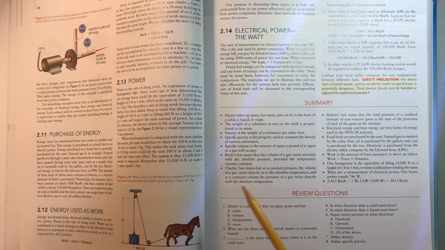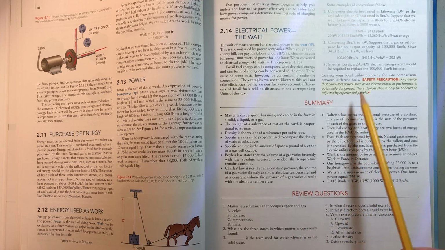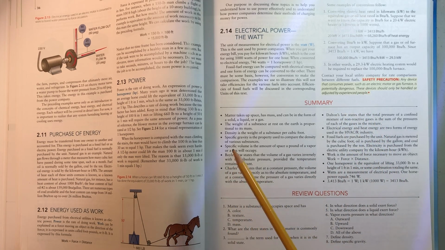Contact your local utility company for rate comparisons because different fuels have different costs.